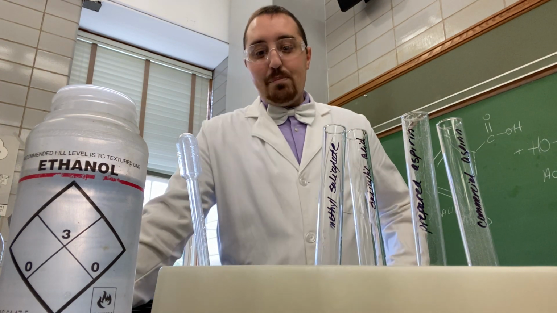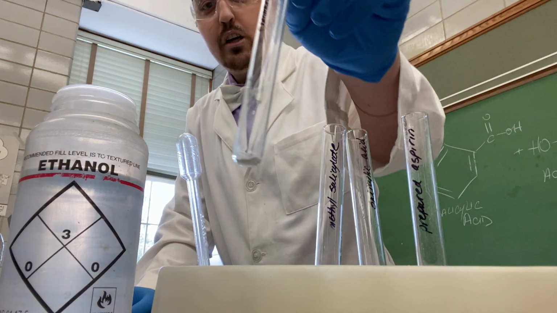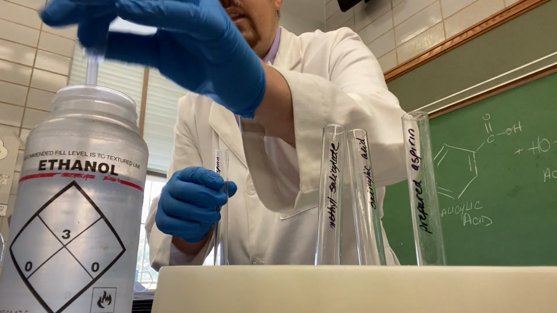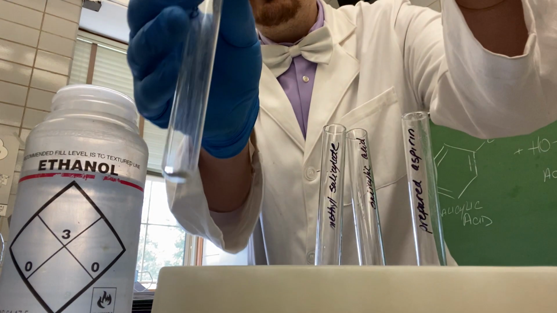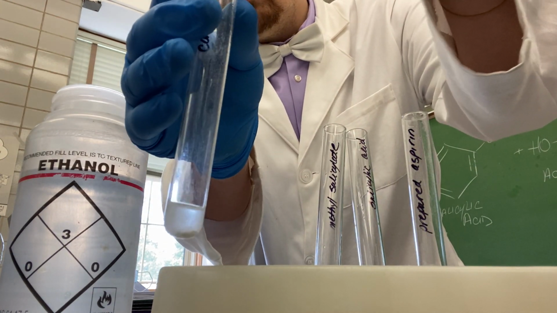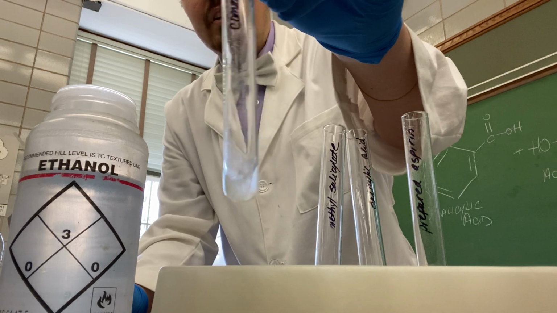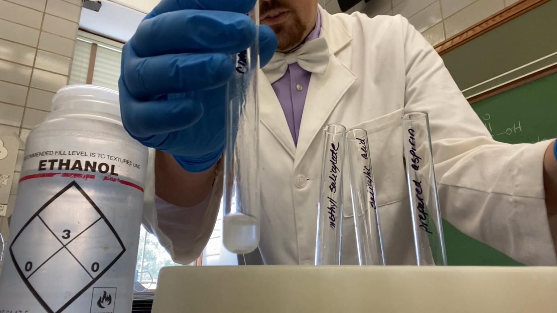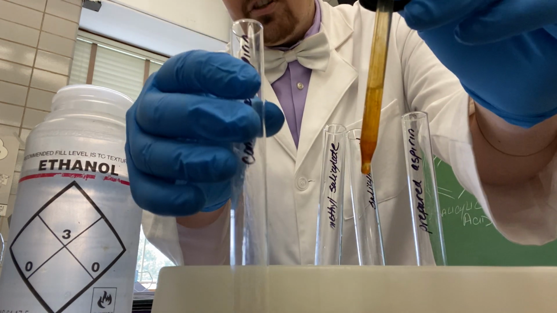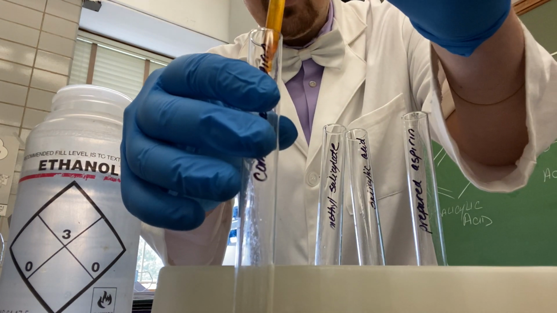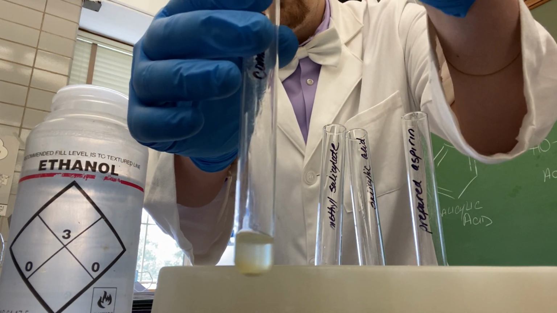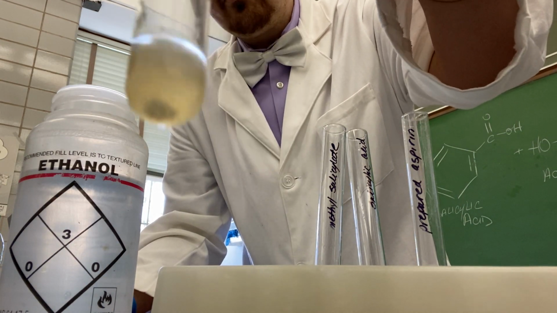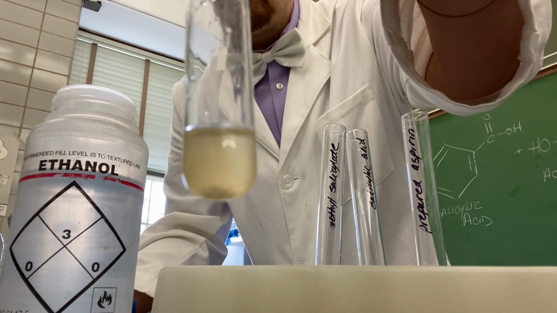What we've done is we placed some solid samples, for example, commercial aspirin, inside a test tube. We will now add 2 milliliters of ethanol, and then we will add our iron chloride to the sample. Remember, if the iron chloride turns purple, it is testing positive for the presence of phenol. We will take 1 to 3 drops of 1% ferric chloride solution. You will notice that the solution stayed a yellow color.